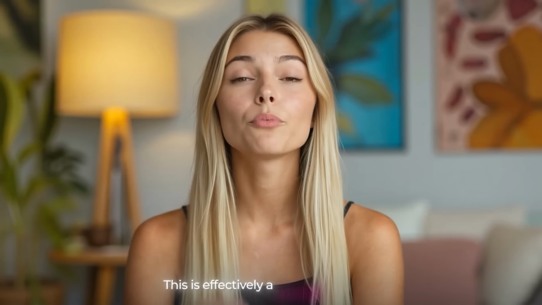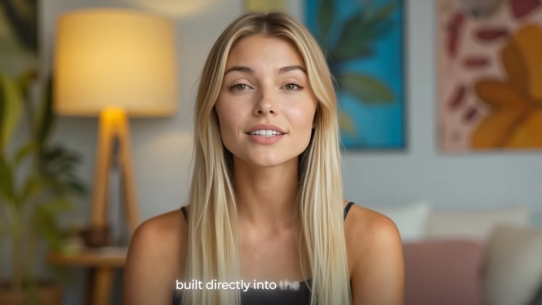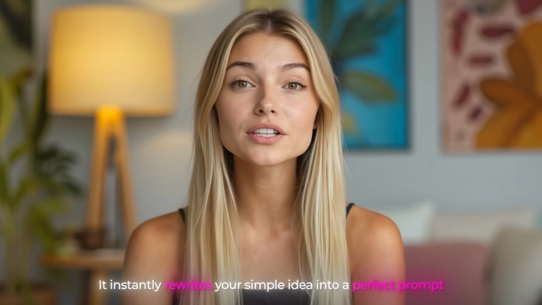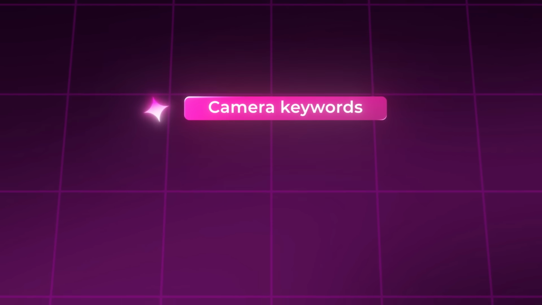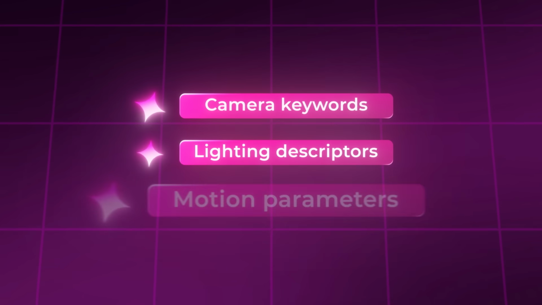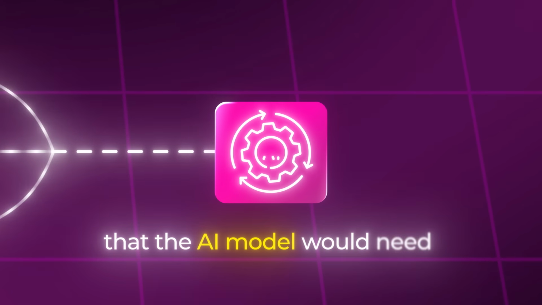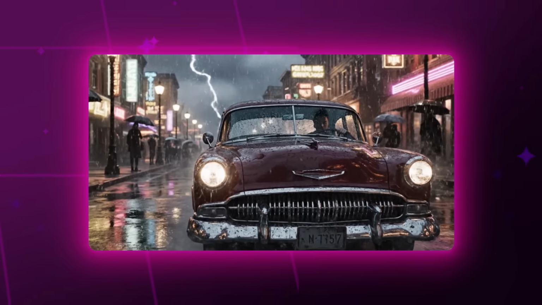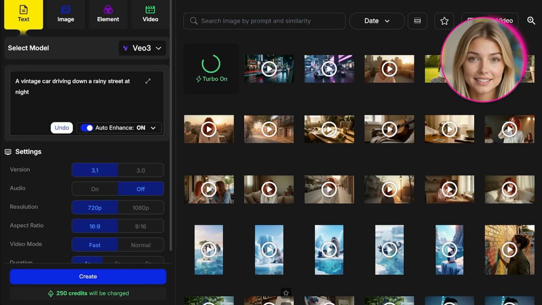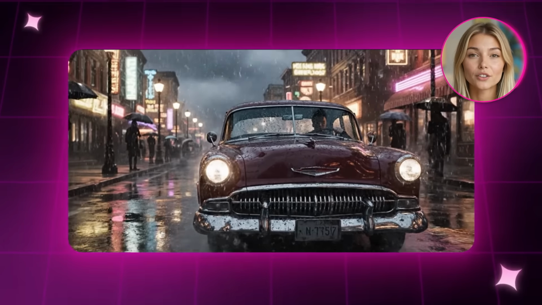This is effectively a prompt engineer built directly into the dashboard. It instantly rewrites your simple idea into a perfect prompt, adding the exact camera keywords, lighting descriptors, and motion parameters that the AI model would need to output a professional grade video. And hit create. Here's the result, and take a look at it.